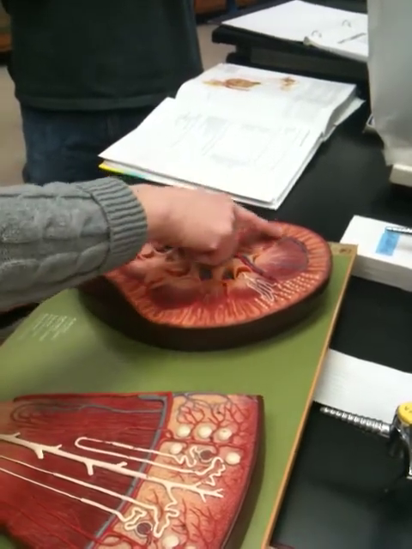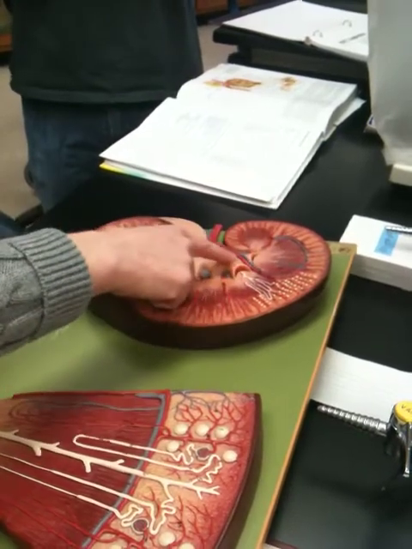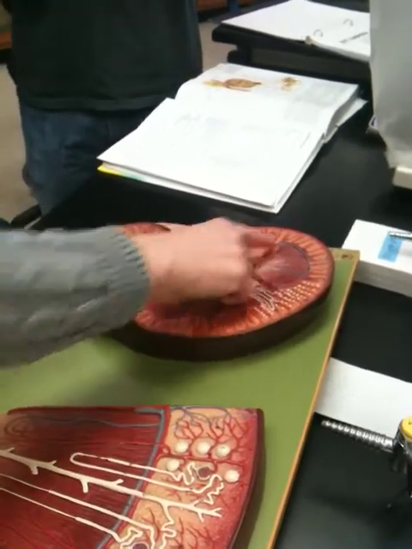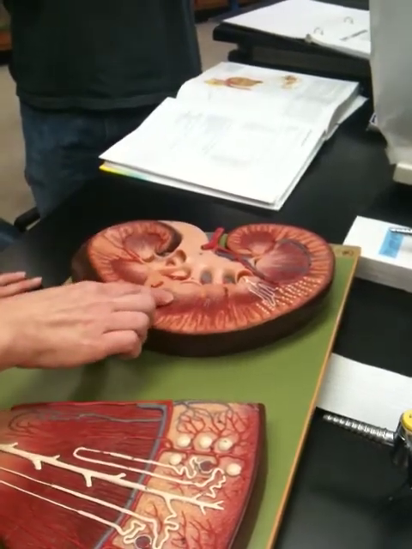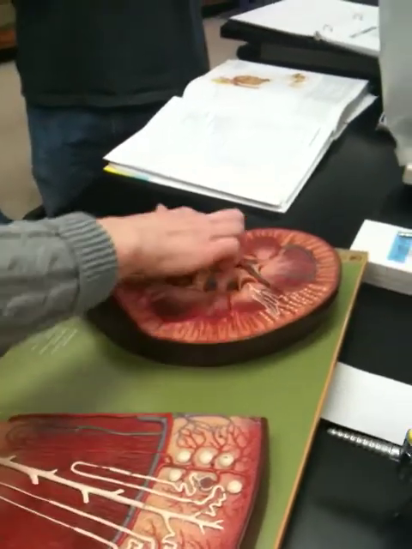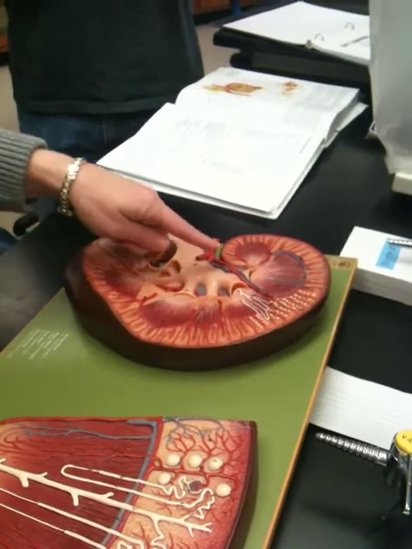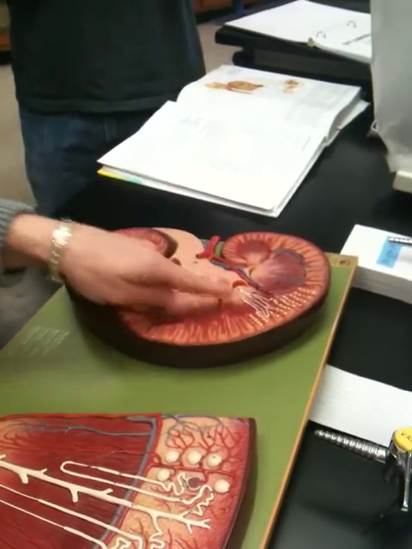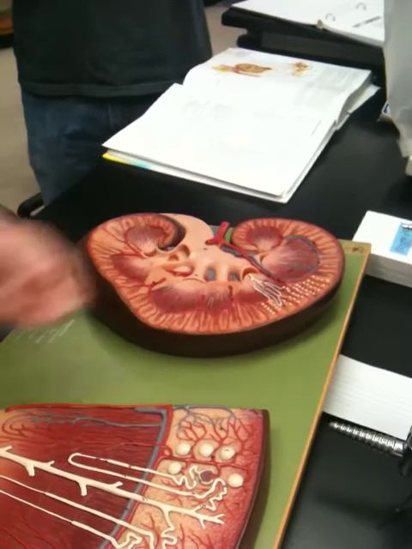Parts of the cortex actually extend down between those medullary pyramids, right? Renal pyramids, renal columns. So the renal pyramids are made up of the medulla. The renal columns are the cortex that's extending down in between. So these interlobar arteries extend up through each renal column.